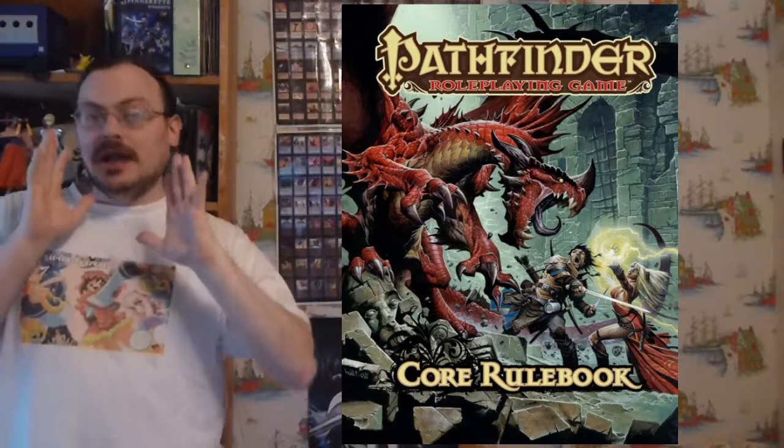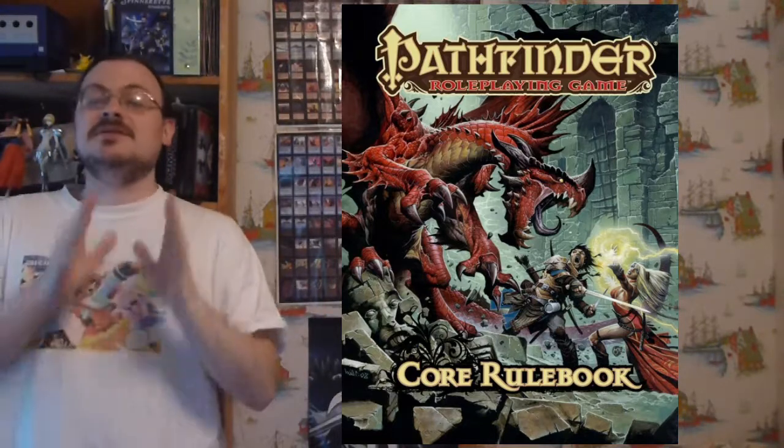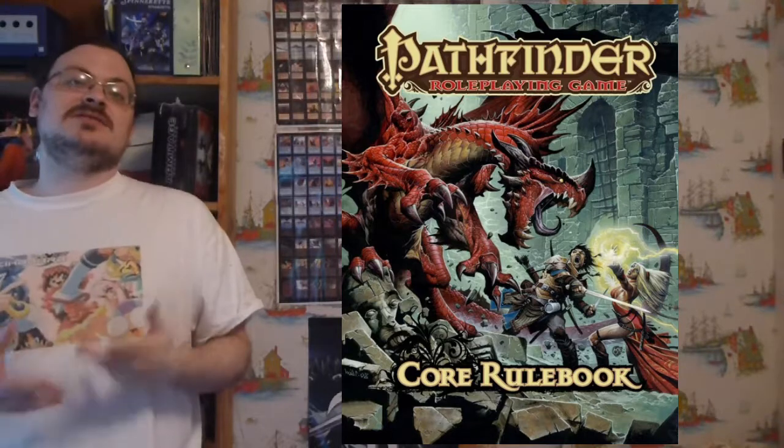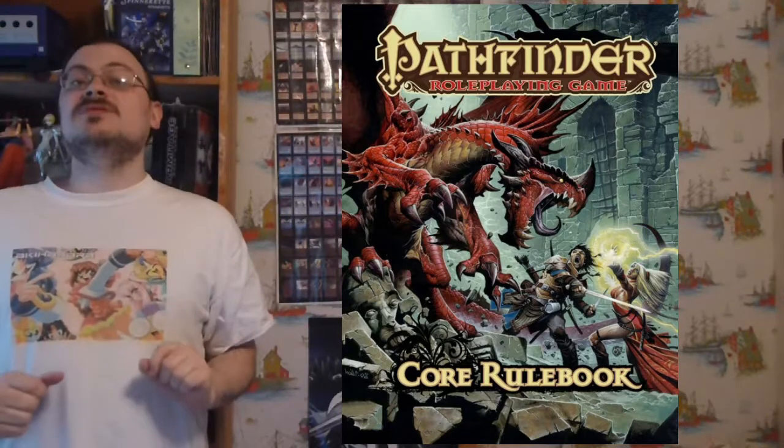Again, unless it's specifically stated in the description of the item. There it will list if there's some kind of different activation, something different about how long it takes to activate, any kind of details like that in the wondrous item's description.